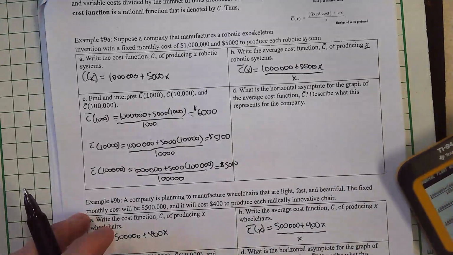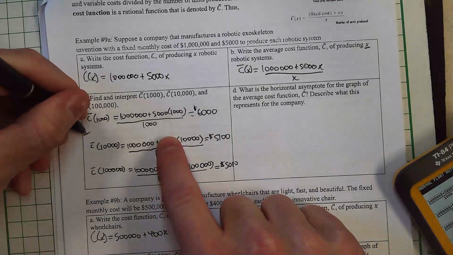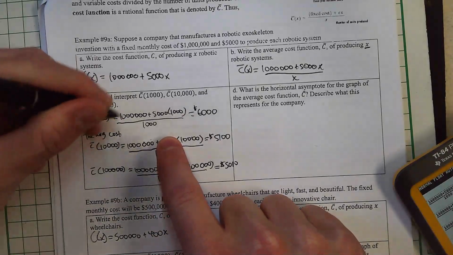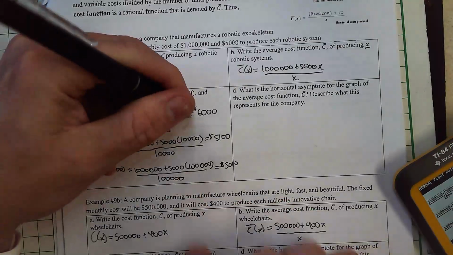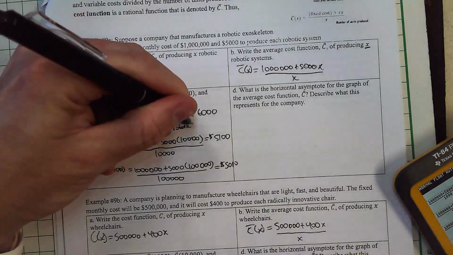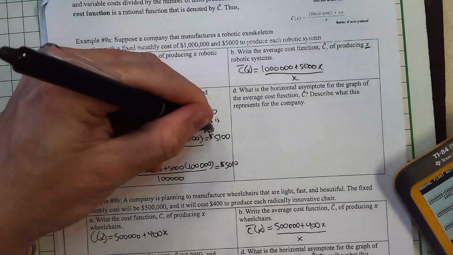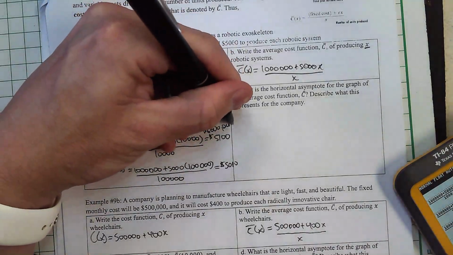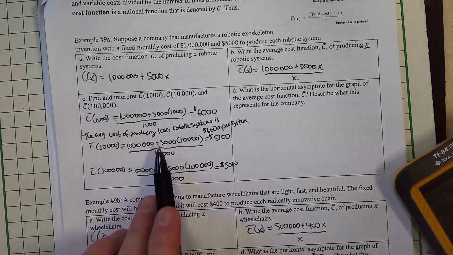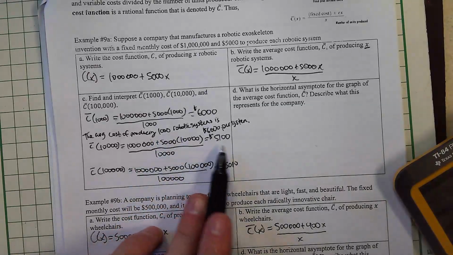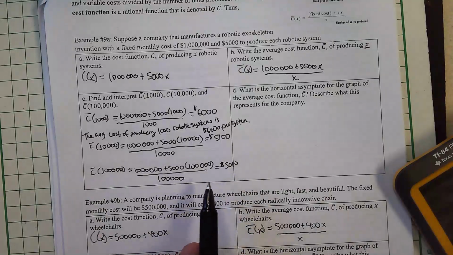Do I want to interpret? I'm not going to interpret all these, unless you want me to. So let the average cost of producing 1,000 robotic systems be $6,000 per system. That's what that means. The average cost of producing 10,000 robotic systems is $5,100 per system. The average cost of producing 100,000 is $5,010 per system.